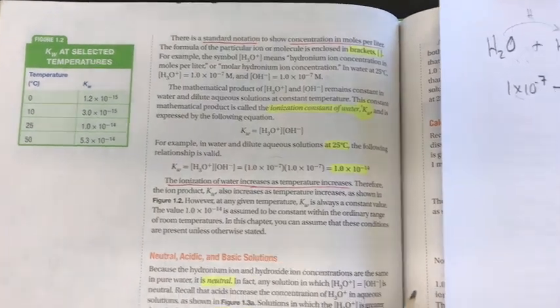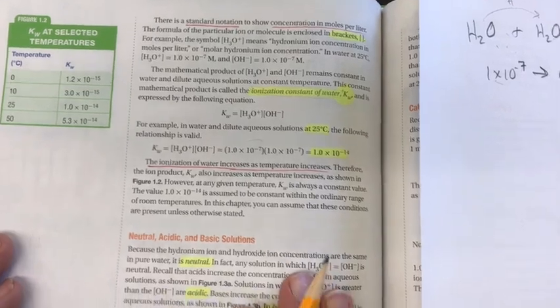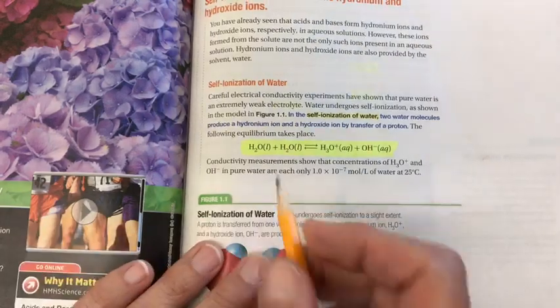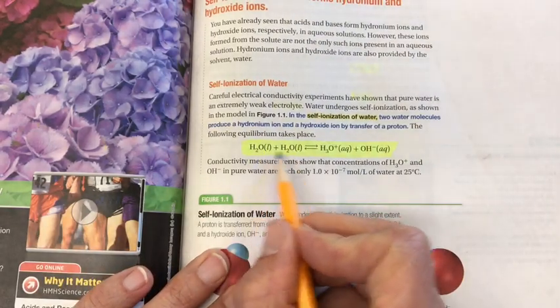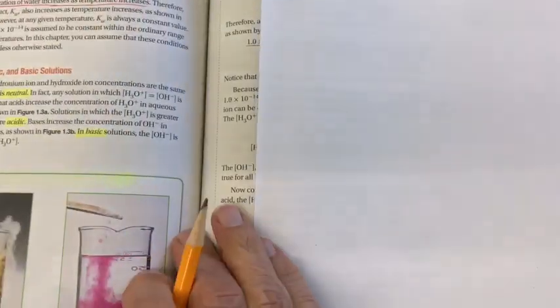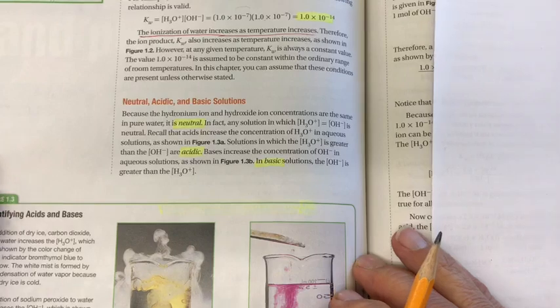Remember we talked about way back dissociation and ionization. This is called the ionization of water. Why? Because beforehand, this was a covalently bonded substance, and now it's becoming an ionic substance and forming ions. So that's why it's called the self-ionization of water.